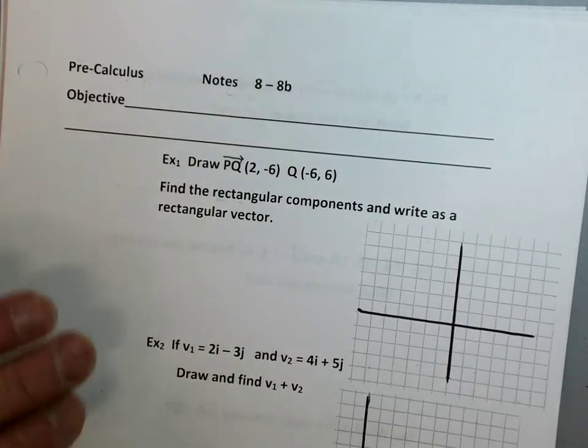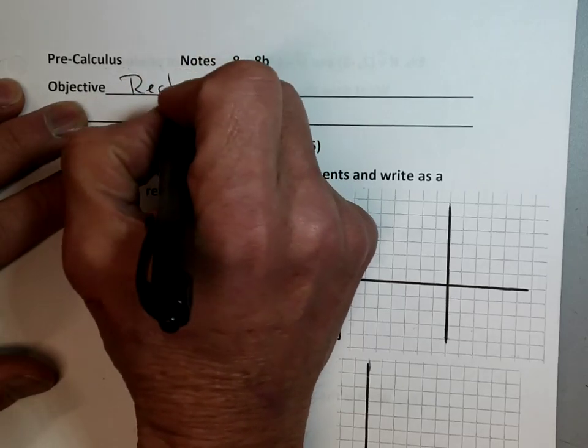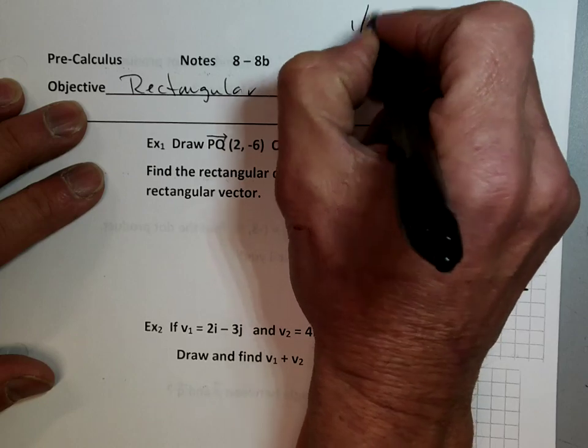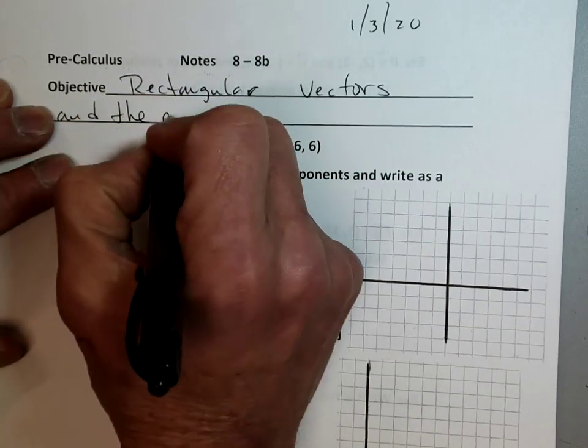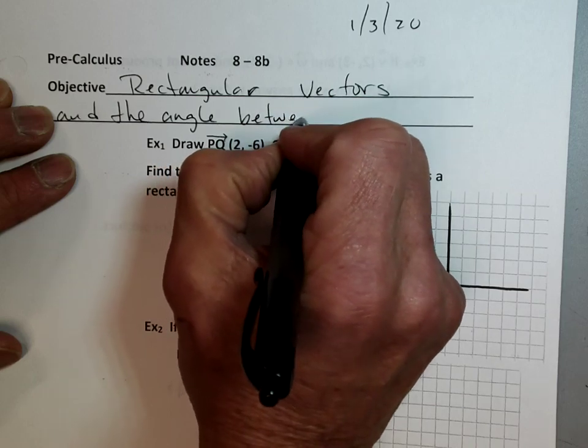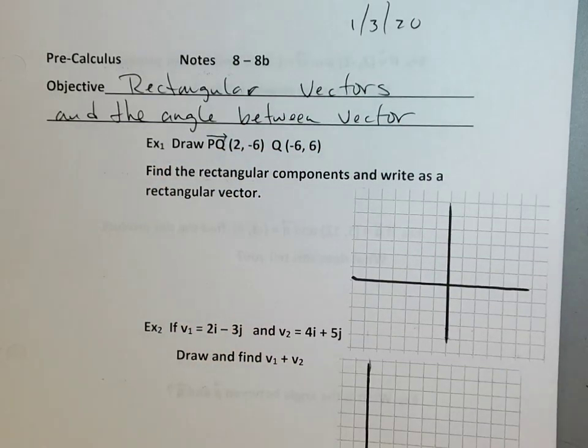Okay, here we go. So today, what we're going to do is talk about what we call rectangular vectors and the angle between vectors. When we say rectangular vectors, that's our ai plus bj. They call it rectangular because of the graph. There's several names for this thing. One is the XY plane. The other is the Cartesian coordinate system. Has anybody ever heard that name, Cartesian coordinate system? It's called that because this dude named Descartes decided to create it. And the other is called the rectangular grid. So it's all the same thing. It's basically the XY plane.